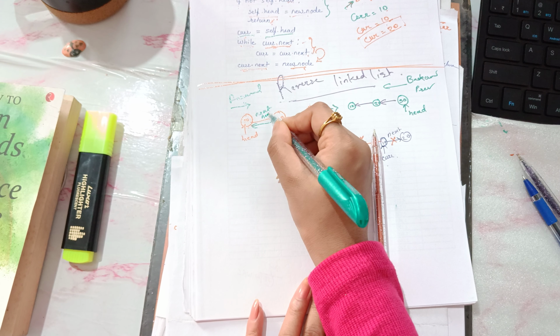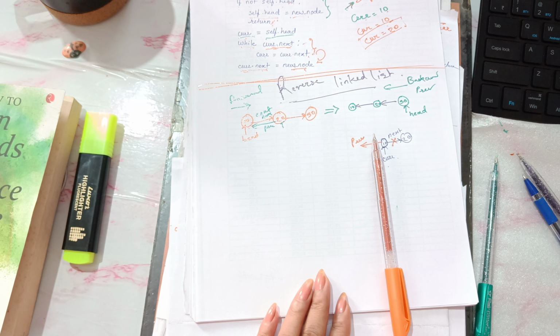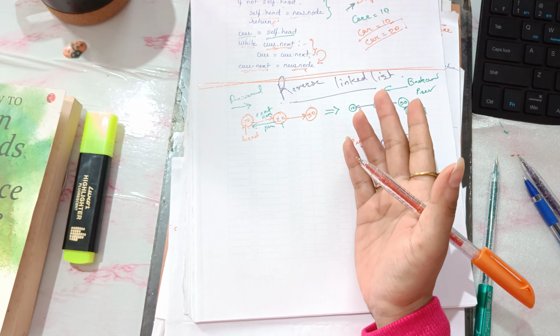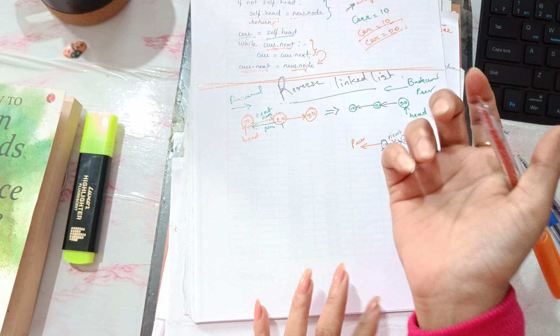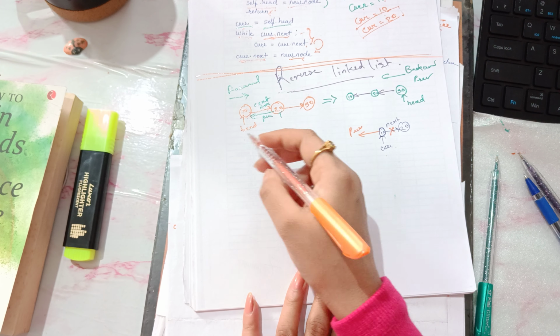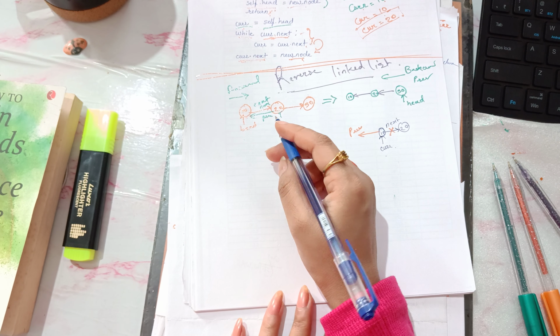So this is the next pointer, this is previous of some node, right? So this is a basic concept about reversing the linked list. It might be becoming lengthy, but I'll try to explain it in a very easy format.